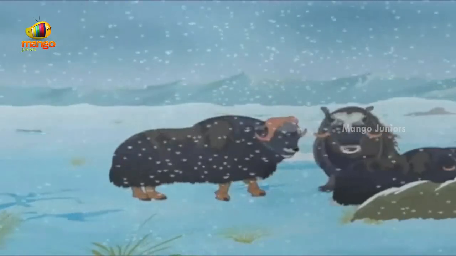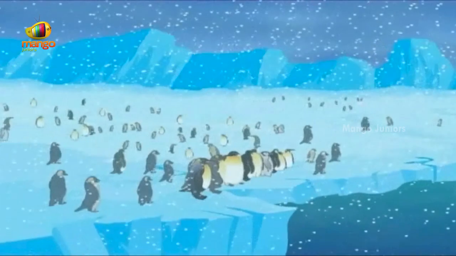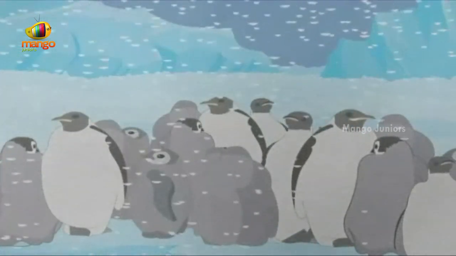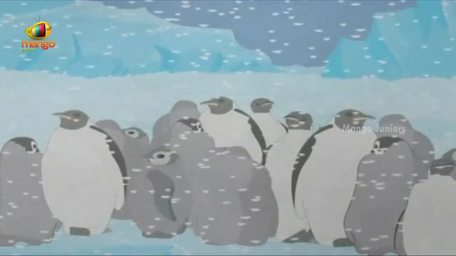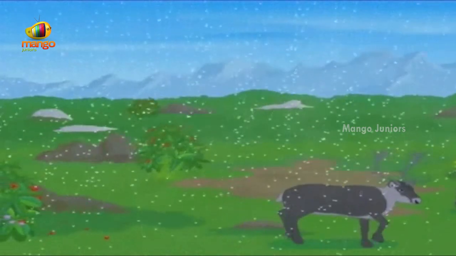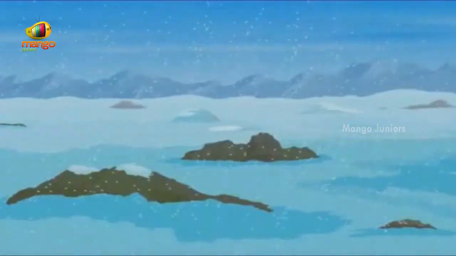But sometimes the cold is so severe that fur and blubber may not be enough to beat the cold. In such cases, musk oxen of the Arctic Tundra and the penguins of Antarctica may huddle together to help each other stay warm. The mammals that cannot stand the biting cold migrate from one place to another. For example, the reindeer migrates south at the end of the summer to escape the dark and freezing tundra winter.